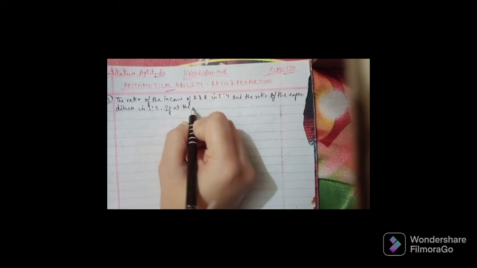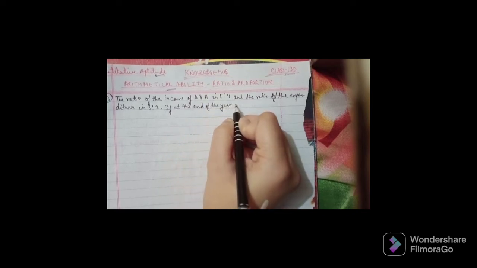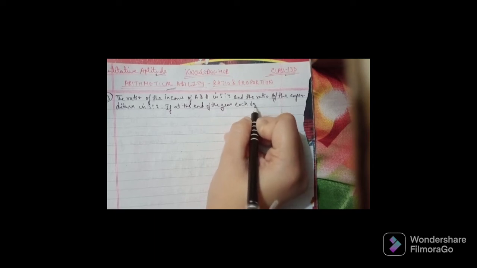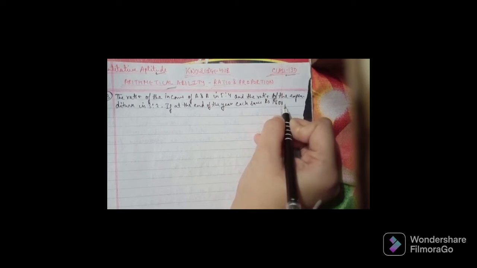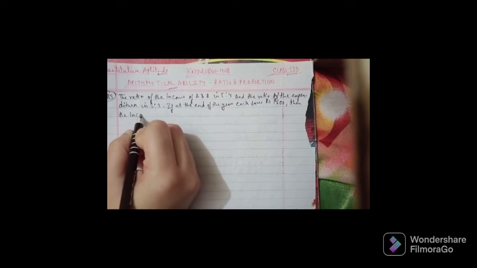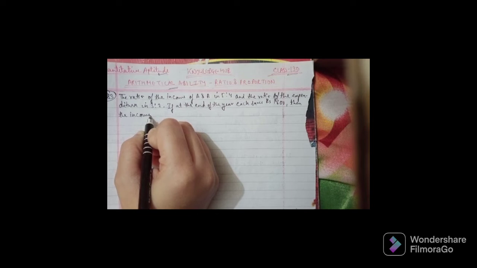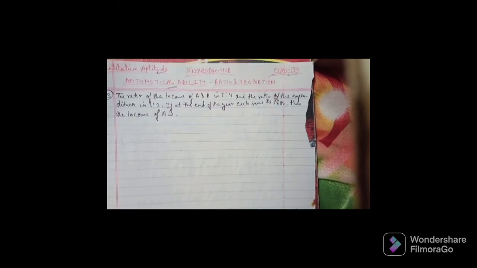If at the end of the year each saves rupees 1600, then the income of A is, and the options are 3400, 3600, 4000 and 4400. Let's find it out.